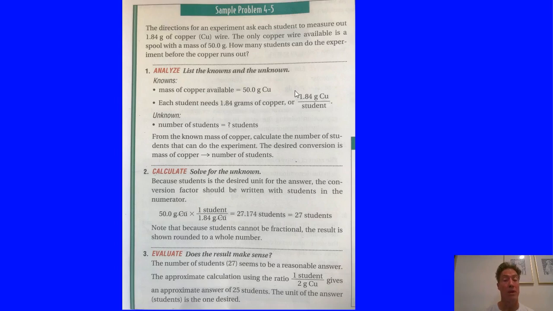So we're going to create a conversion factor, right? 1.84 grams of copper per student. We could also flip that around and say, put student on top. Per student, we need 1.84 grams of copper. What are we trying to find out? The number of students that this much copper, if we give this much per student, will satisfy. So we're just going to start with grams of copper, right? And we're going to try to get to students.